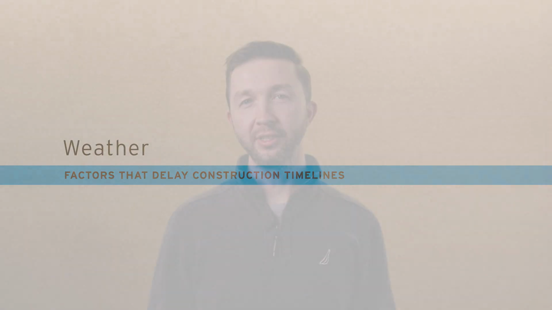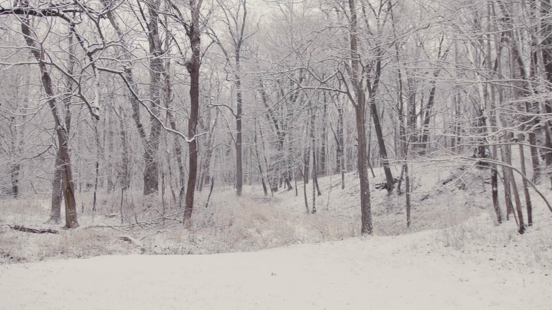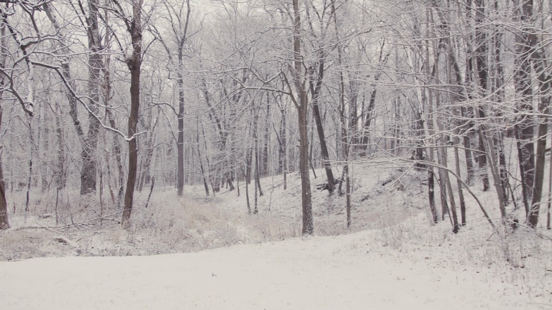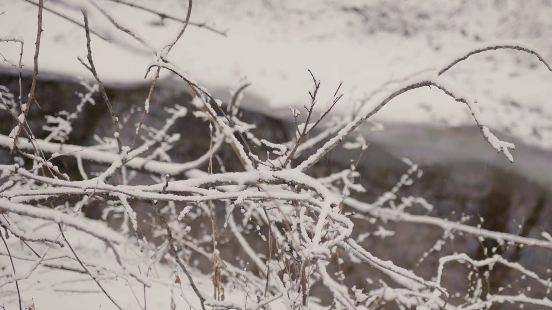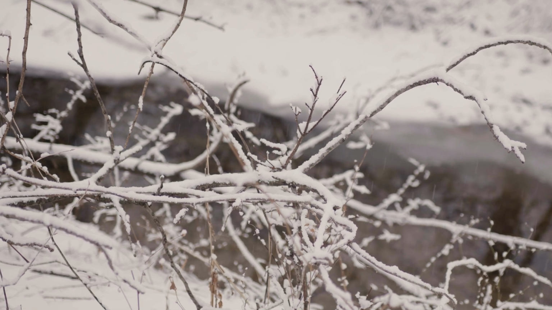No matter the location, inclement weather is sure to impact your construction timeline. Cold and wet conditions can impede your contractor's ability to complete the project on time. Unfortunately, weather conditions are beyond anyone's control. If your construction schedule spans several seasons, be prepared for some weather-related delays. A good contractor will include extra days in the schedule to account for weather delays.